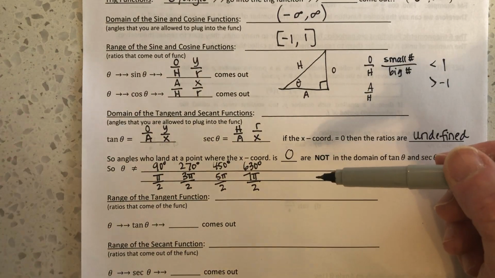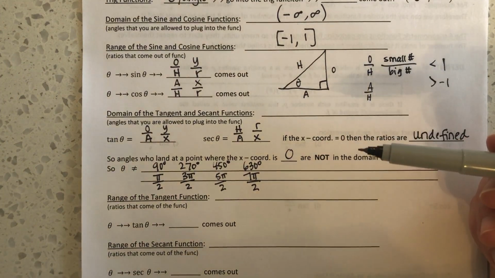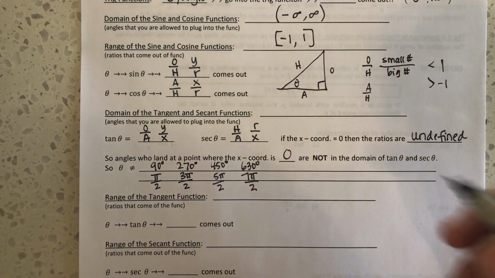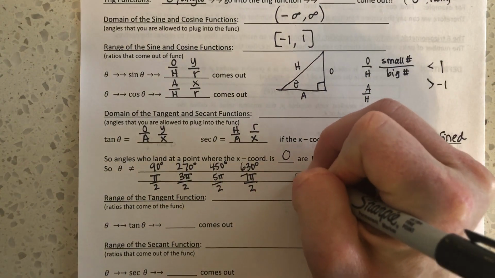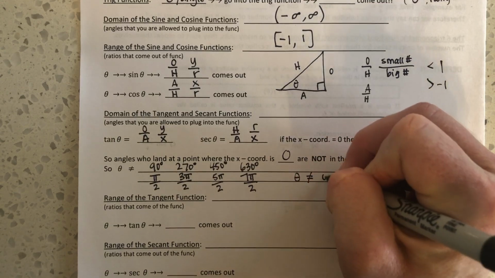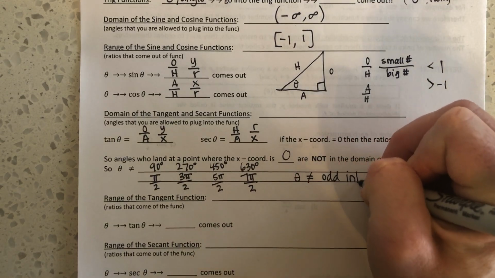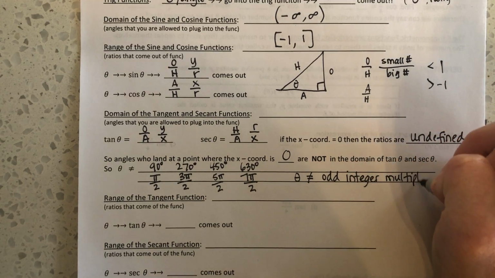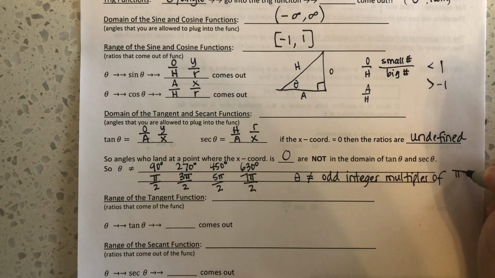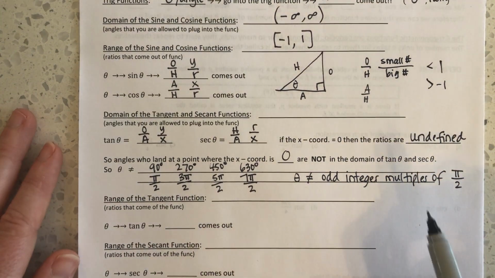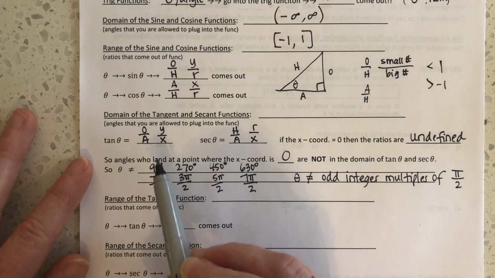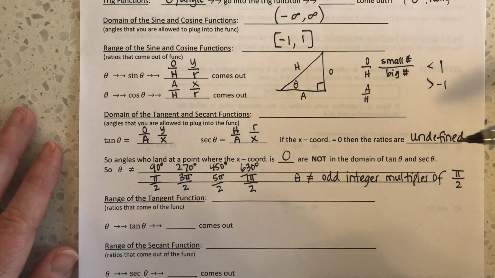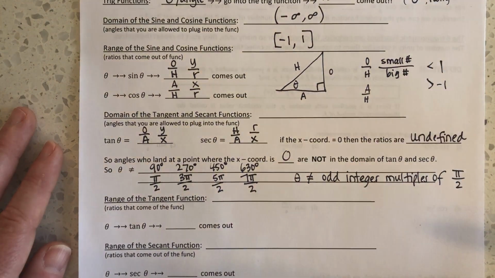They say that theta cannot be an odd integer multiple of pi over 2. So those are all angles that you are not allowed to plug into the tangent and secant function. You will have an asymptote. You will have an undefined ratio that comes out for any of these angles.